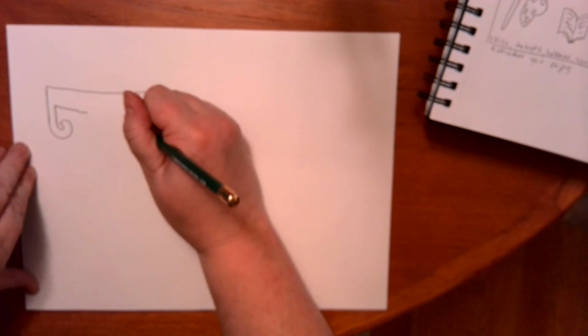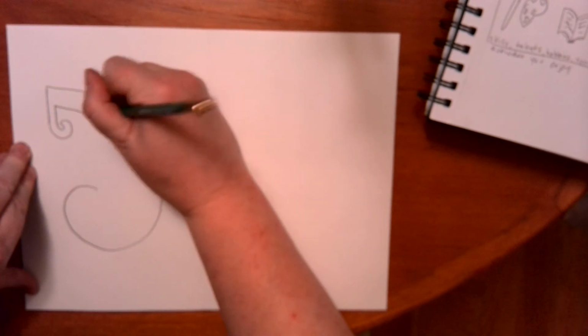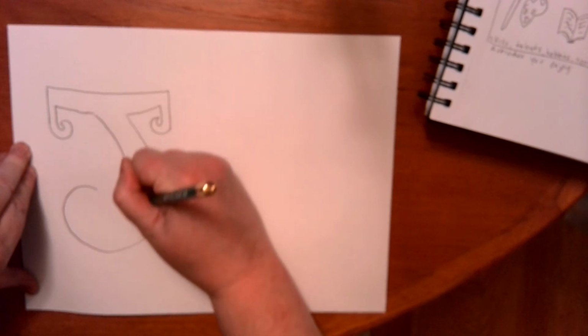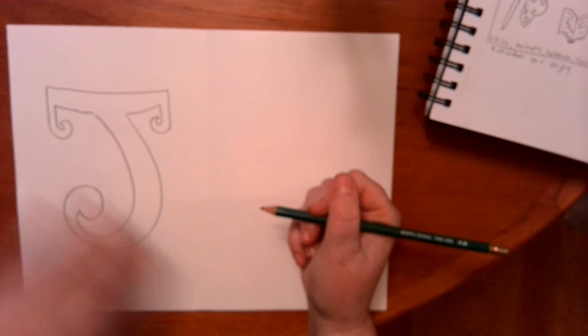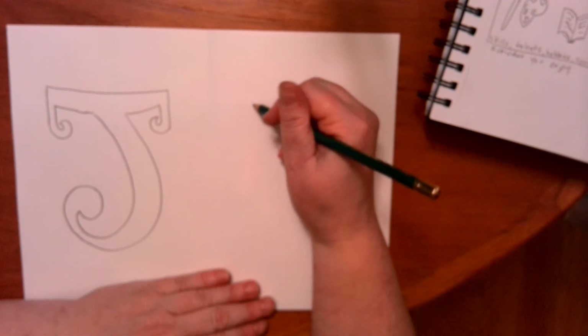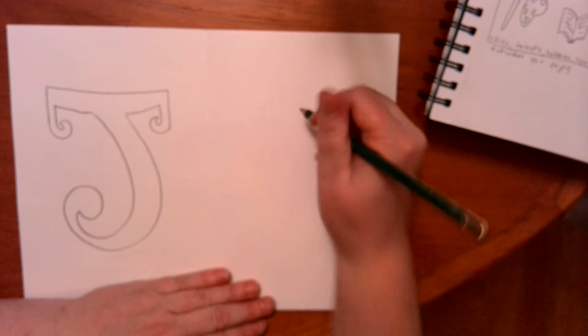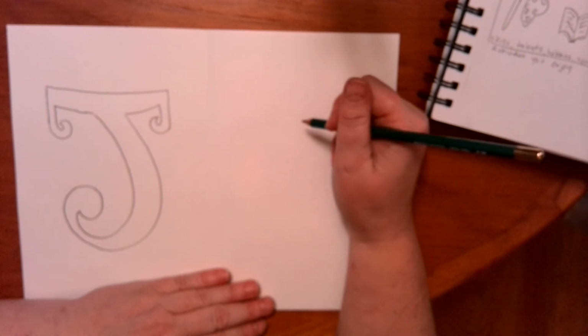Now, you should have looked up interesting letter designs. If you haven't, you should take some time to do that before starting this drawing. And you can find those online if you Google search interesting fonts or letter design and type in the letter that you want. There are thousands and thousands of letters.